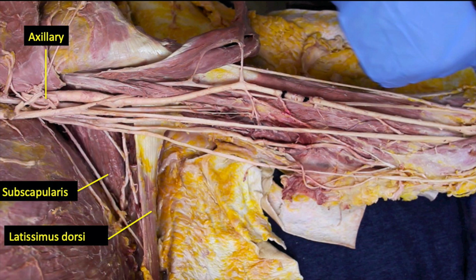Similar to nerves, arteries also undergo name changes. So here we see the axillary artery, a continuation of the subclavian artery. But once the axillary artery crosses the teres major, it becomes a brachial artery and continues as such until reaching the elbow. We will see that it will then divide into a radial and an ulnar artery.